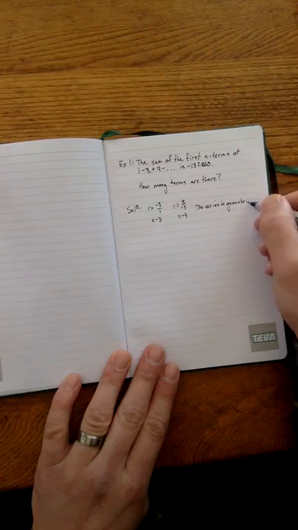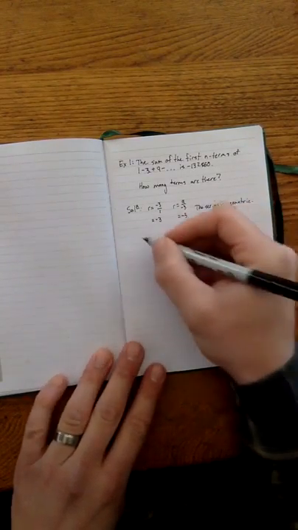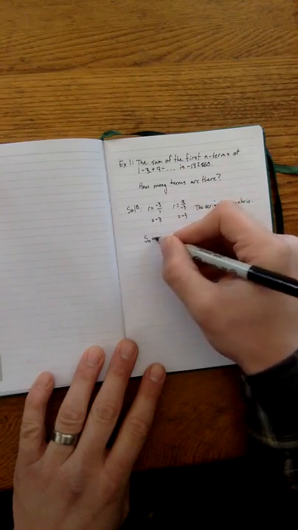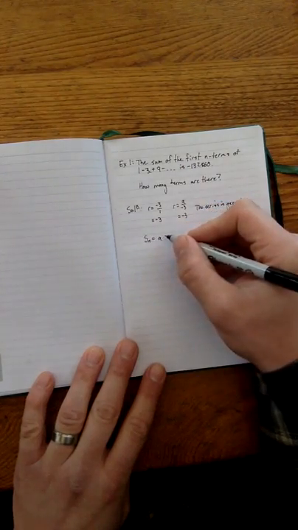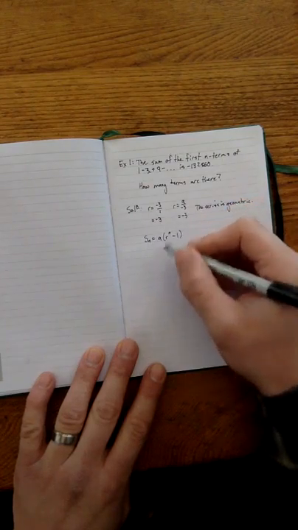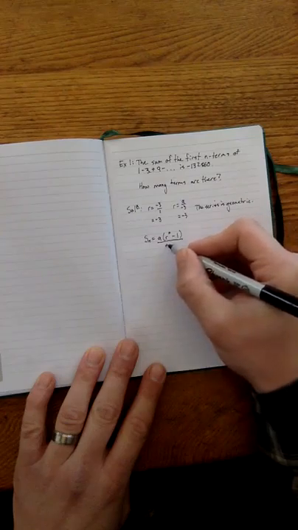Once we've confirmed that the series is geometric, we can now use our sum formula. Recall that the sum formula for a geometric series is Sn equals A, the initial term, times r to the power n minus 1, all divided by r minus 1.